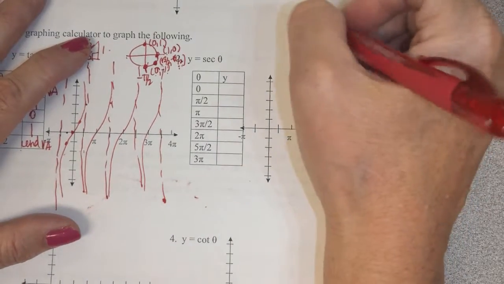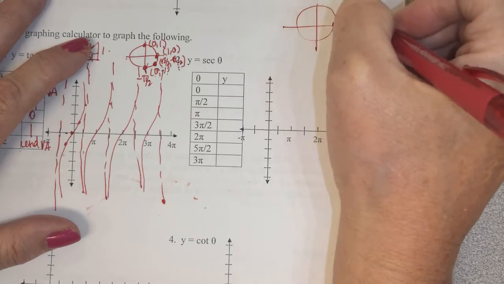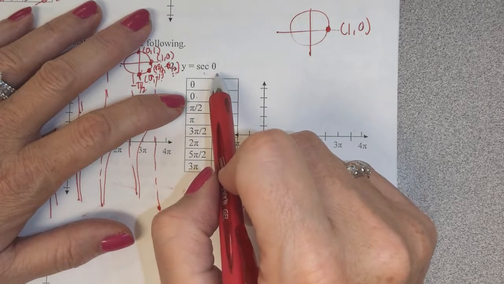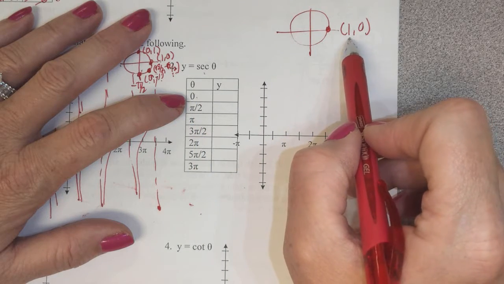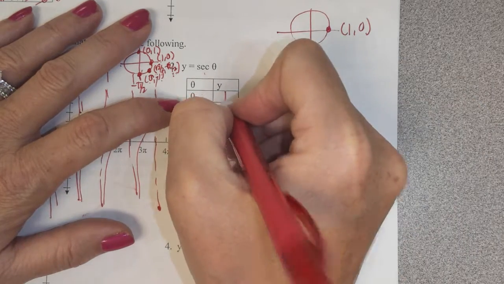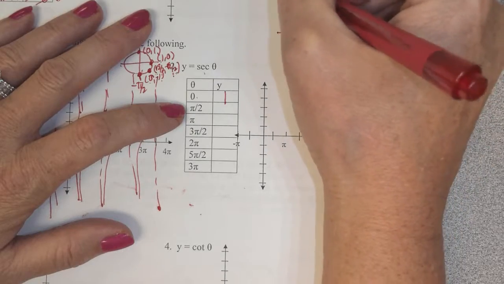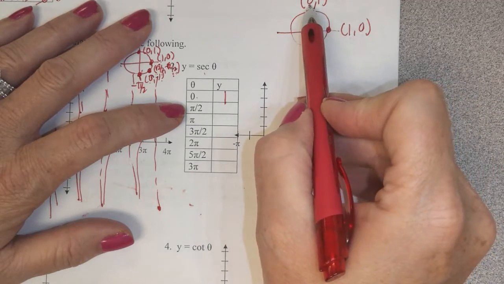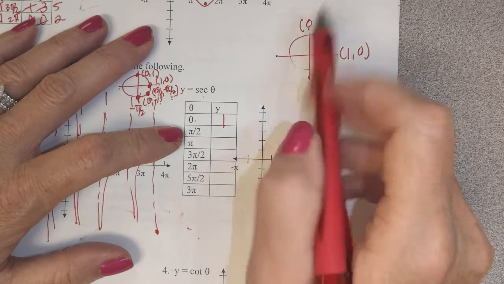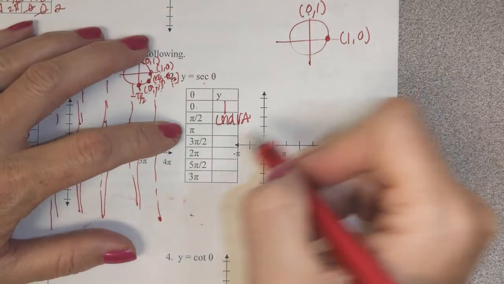All right, let's do the secant graph. Same kind of thing. Think of our unit circle. Right here, this point's (1, 0). So at 0, secant is a reciprocal of cosine. So here's our cosine. What's the reciprocal of 1? 1. What about pi over 2? That point is going to be (0, 1). So what's the cosine? The cosine is 0, and what's the reciprocal? Undefined, so we have a vertical asymptote.